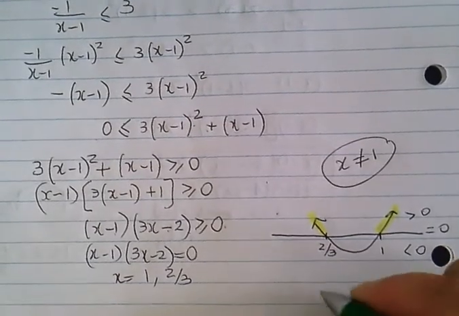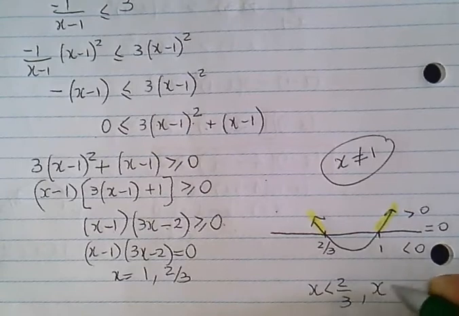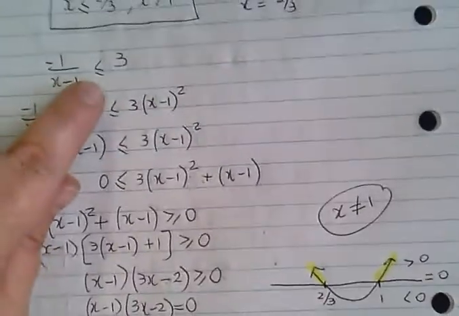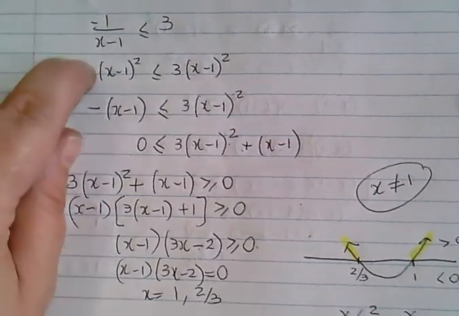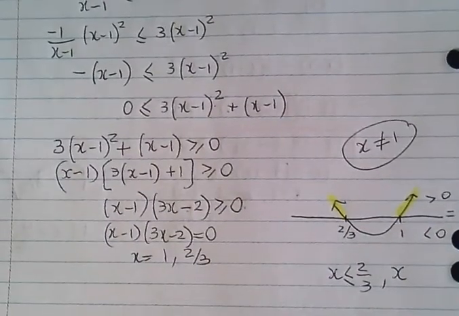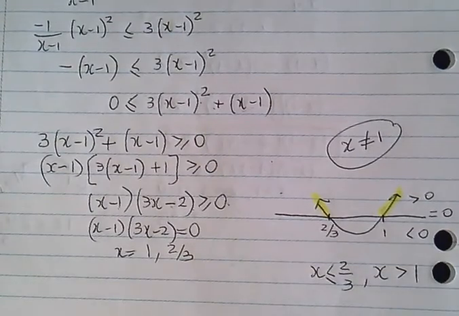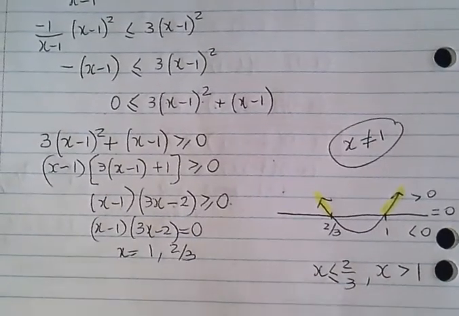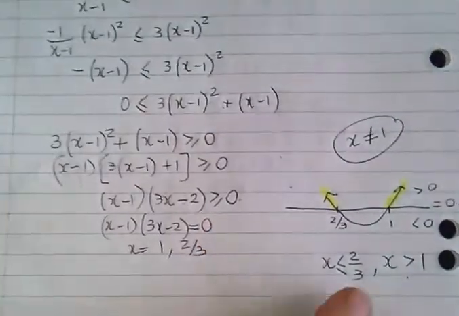Right, let's go. What are the solutions? X is less than 2/3, x or equal to, yes, because the question has an equal to. So yes, we want to put equal to's unless we hit x is 1. We were going to put x is greater than or equal to, but we're not allowed to put x is equal to 1. So it would have been equal to, but we're not allowed to put it for x is 1. Same solution as before. X is less than or equal to 2/3, x is greater than 1.